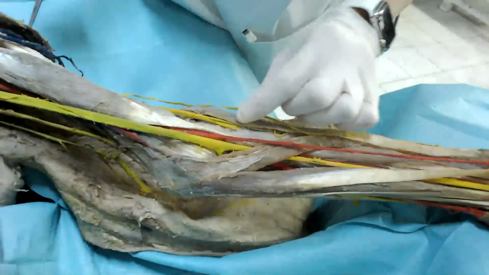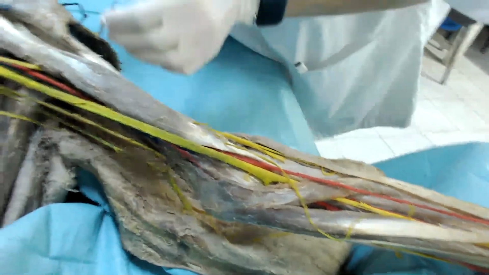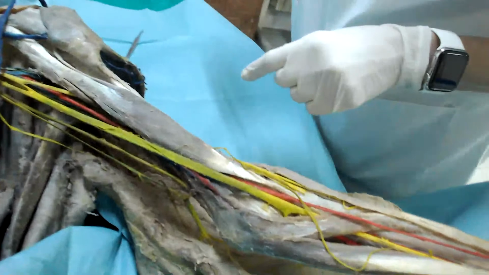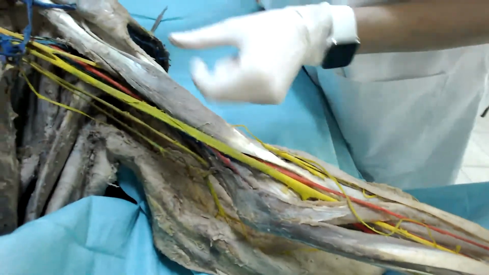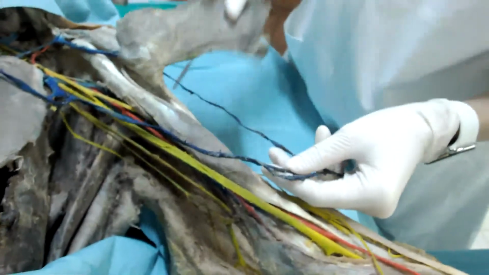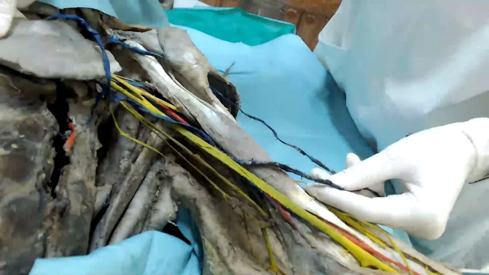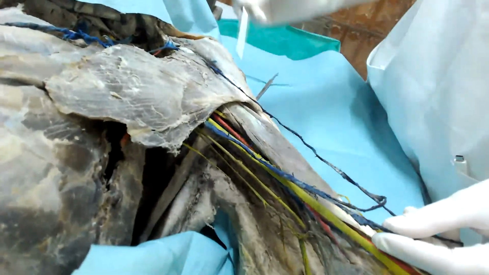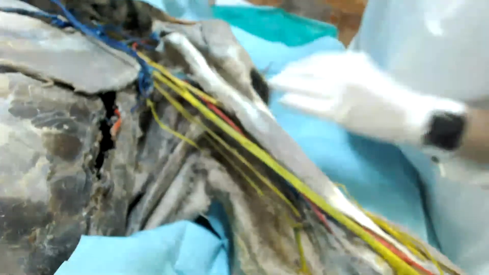Okay, so this was about the vascular part and innervation. In regard with the muscles, we already said, but I will just repeat them. So we will have our pectoralis major, our pectoralis minor, the deltoid. Let's move the superficial part.